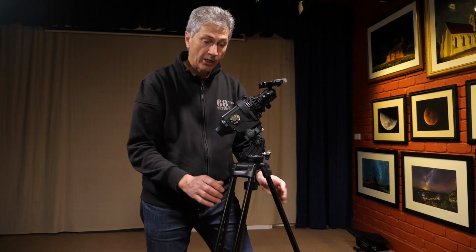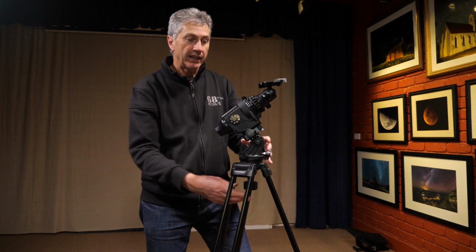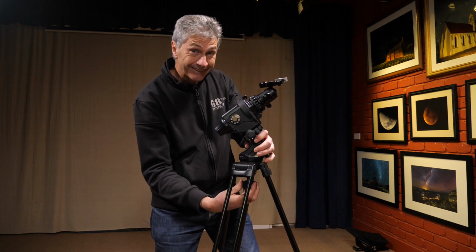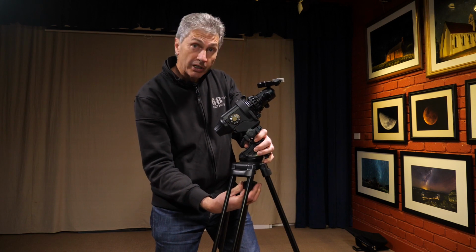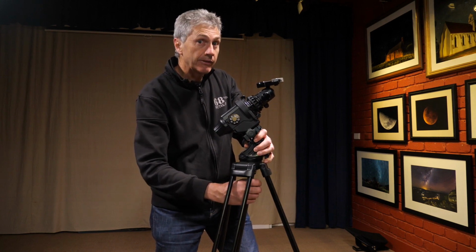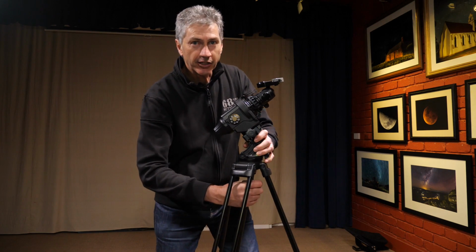I can just leave them where they are, nice and firmly done up. And I just use this bowl leveling head to do my adjustments. And that does save an awful lot of pain, I can tell you.